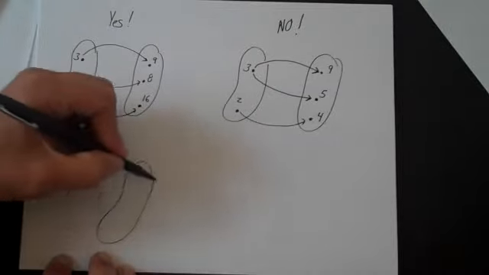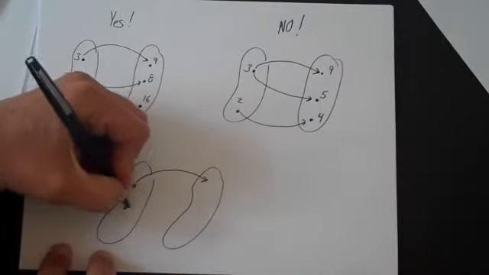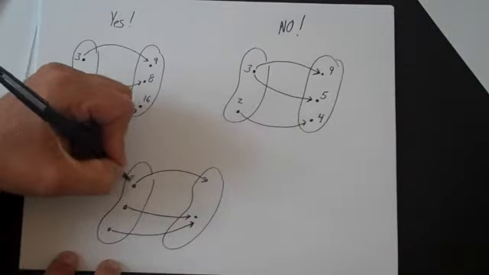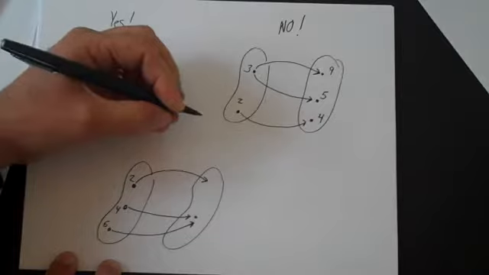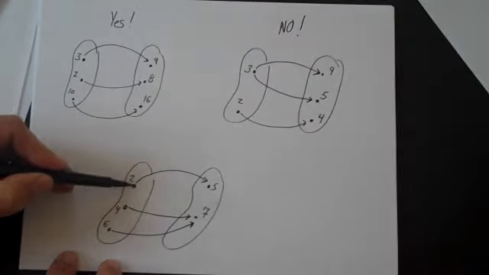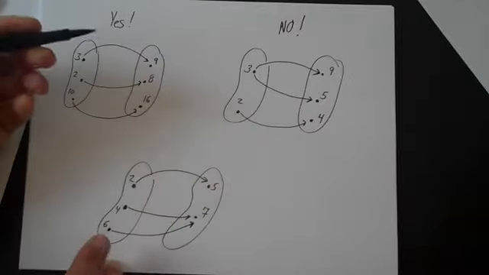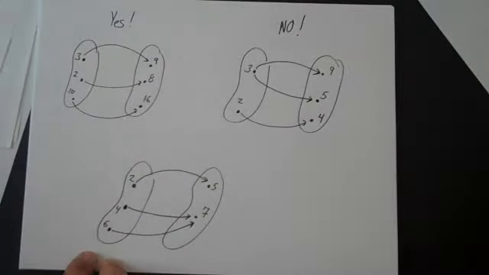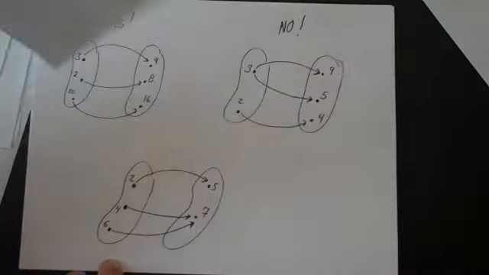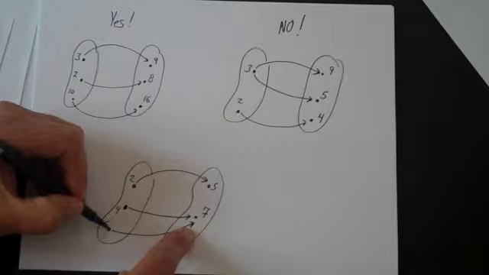And here's the third possibility. The third possibility is that every x has a y, but some x's have the same y. Let's do 2, 4, and 6, 5, and 7. In this case, if you tell me what x is, I know what y is. And the fact that 4 and 6 have the same y doesn't affect the definition. If you look at the definition of a function, it simply says that for every x, there's exactly one y. If x is 4, there's exactly one y, 7. If x is 6, there's exactly one y, 7.